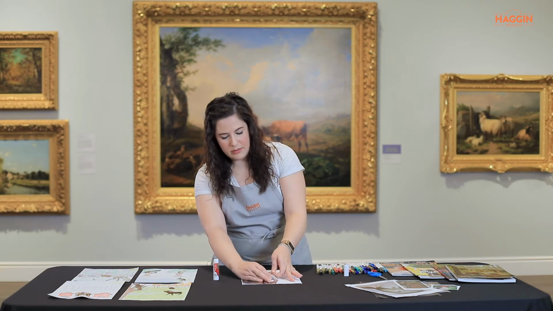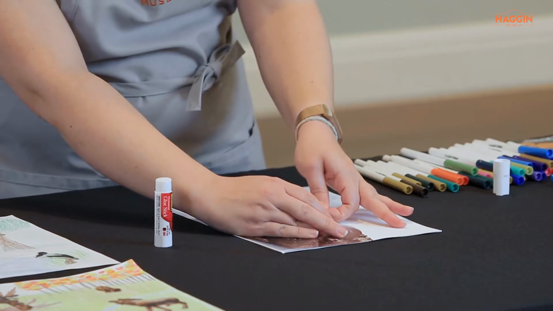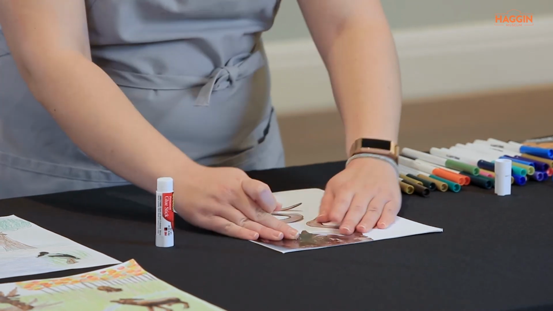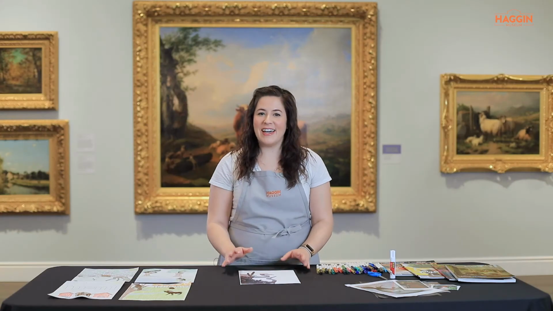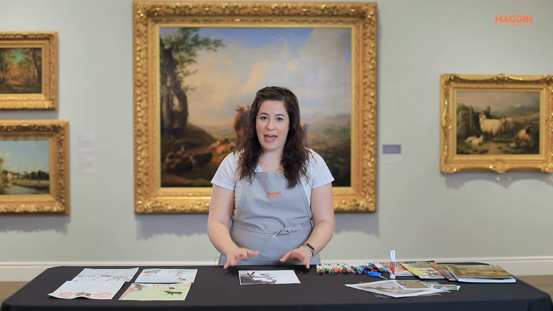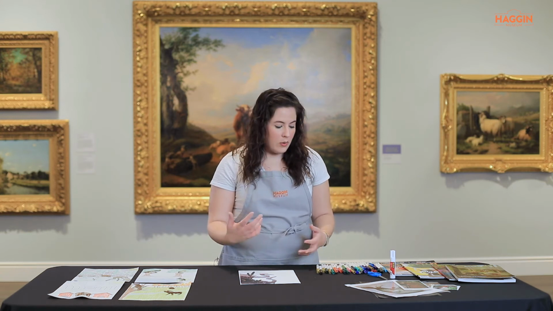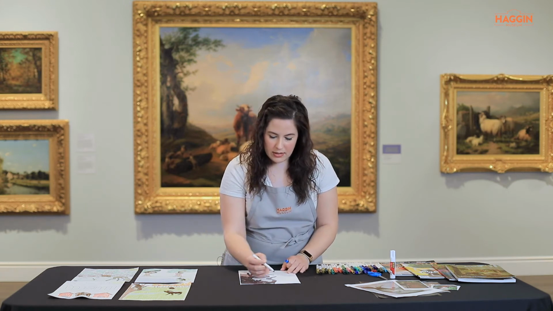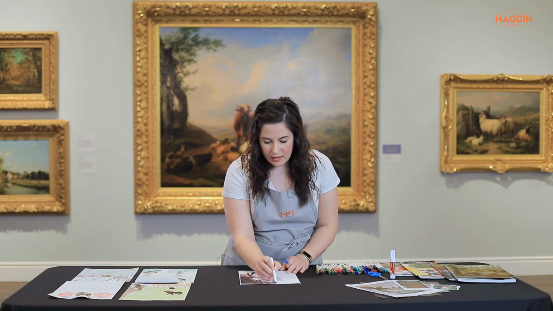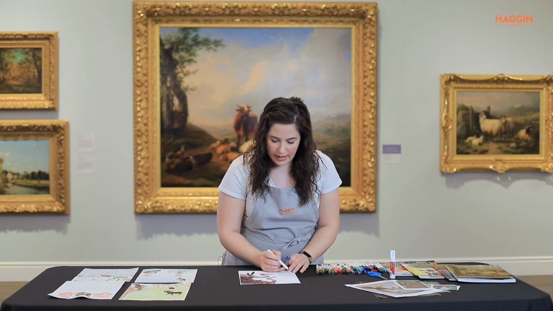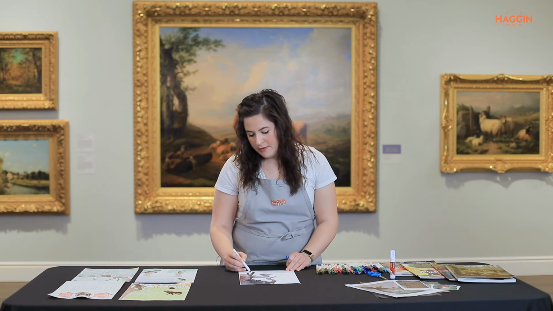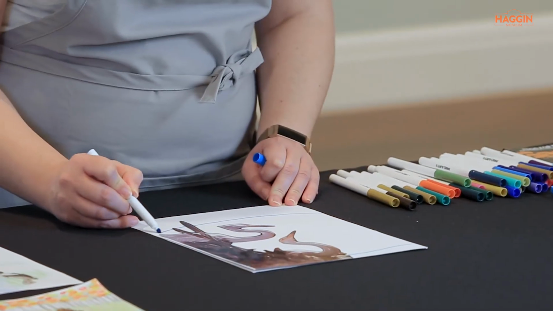So smooth it down. This one is a little large, so I need to be careful about making sure their necks are flat on the piece of paper. For me today, I've decided to do a realistic habitat for these cranes. Cranes live by water, so I'm going to use some markers today to draw some water. Let's see, I think these cranes will live by like a pond.